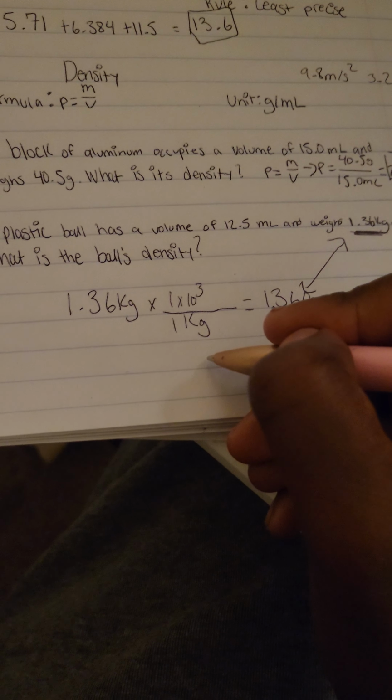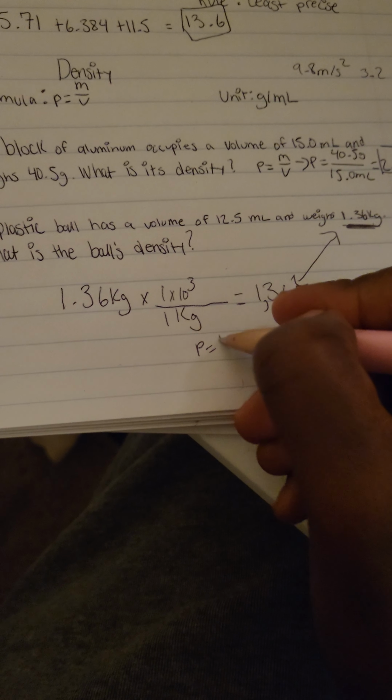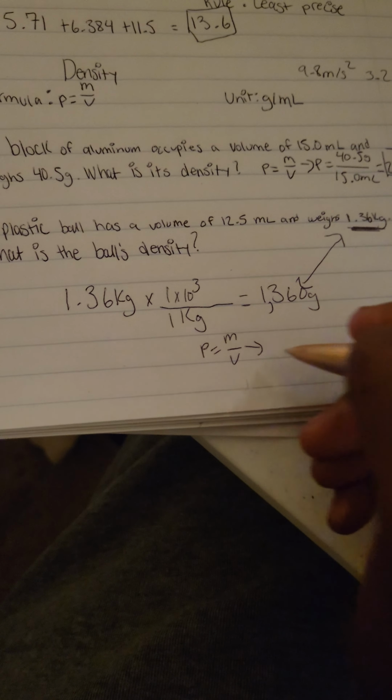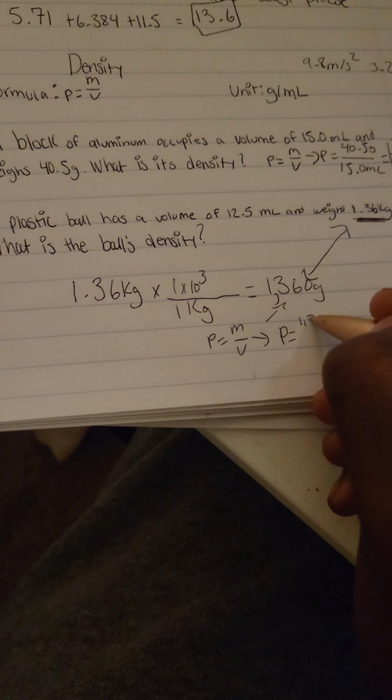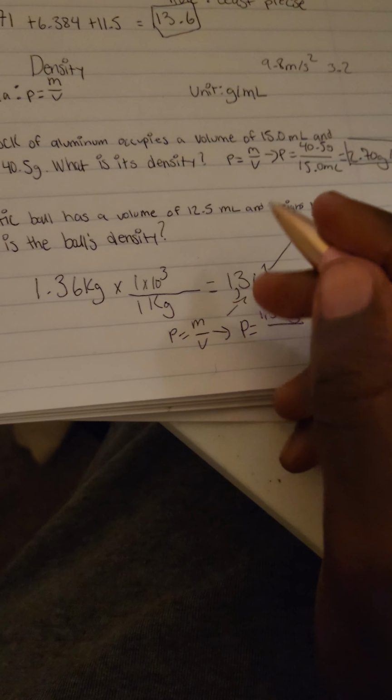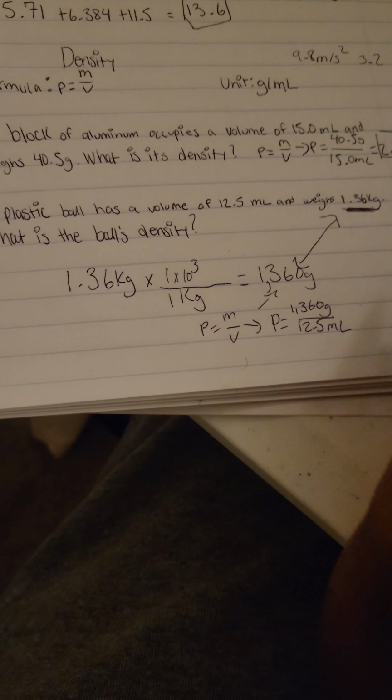So now we have P equals M over V, and now we can plug in our mass here, which is 1,360 grams, over our volume, which was 12.5 milliliters.